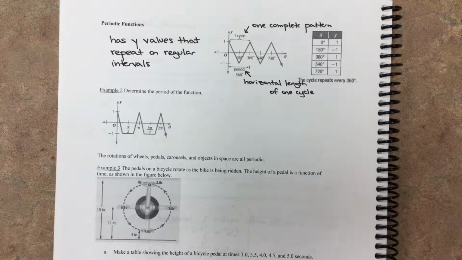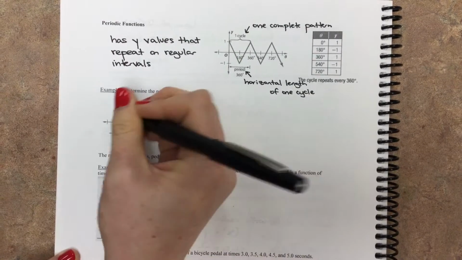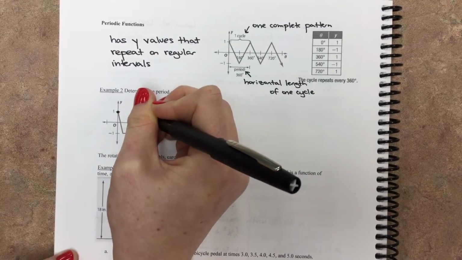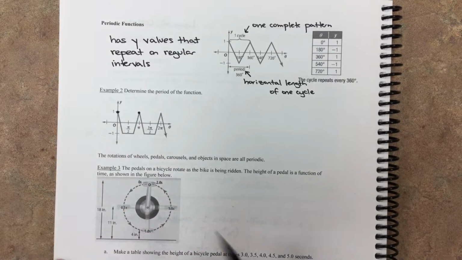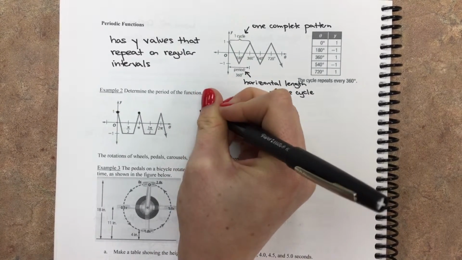So with example 2, for instance, when it says to determine the period, you want to figure how long the cycle goes before it starts repeating itself. So this is the start. It goes down, across, up, and then right here, this moment is when it would start to repeat itself. So when you figure out when it would start to repeat itself, you can figure out exactly what the period is. So this end to end, this goes from 0 to pi. And so the period would be pi.